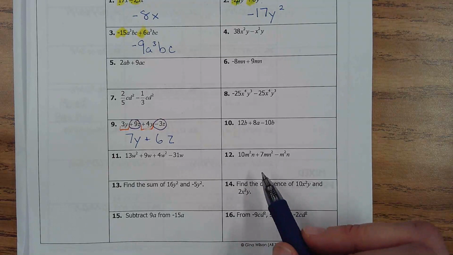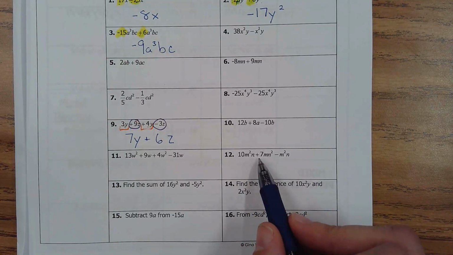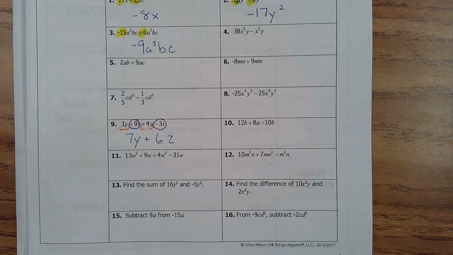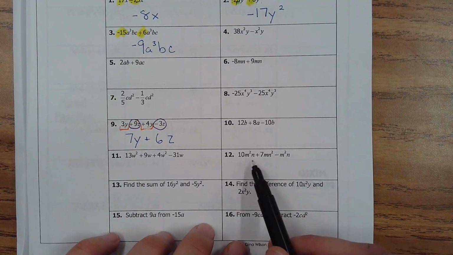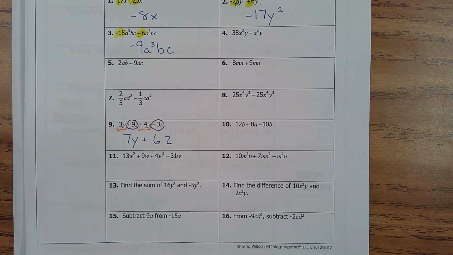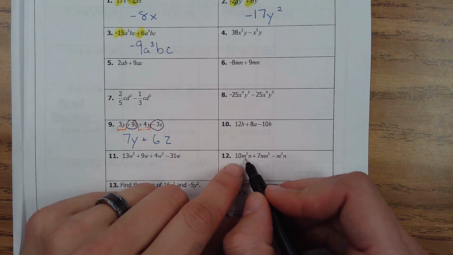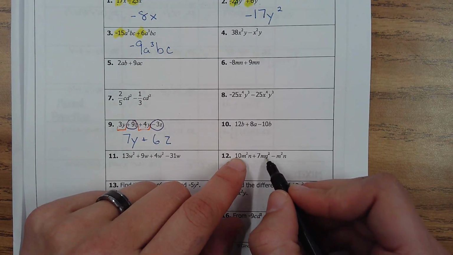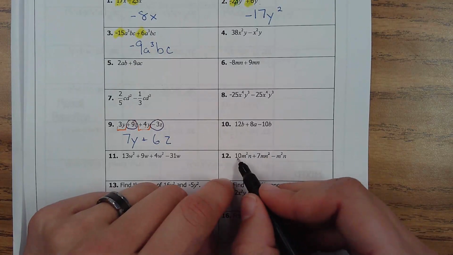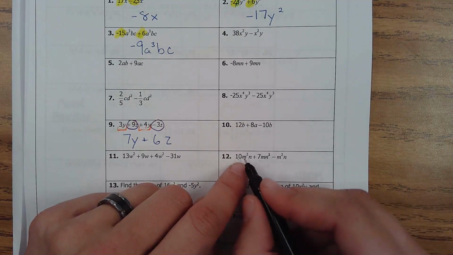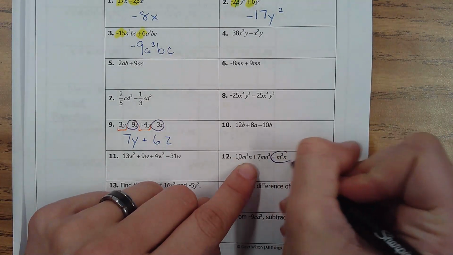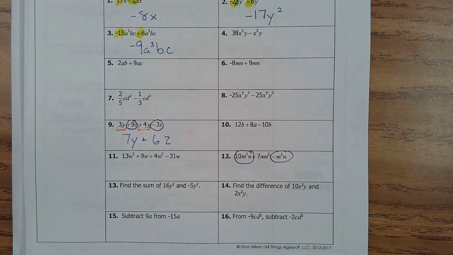Lastly, with adding and subtraction, at number 12, we have 10m squared n plus 7mn squared minus m squared n. Now, all three of these terms have an m, an n, and an exponent of 2, but they don't all match exactly. So, I can only combine this 10 with something that has an m squared n. So even though this has an m, an n, and an exponent of 2, these variables and exponents don't match exactly, so I cannot combine this 10 and that 7. But our last term here has an m squared n, so that matches exactly. So our last term and our first term are actually like terms, so we can combine them.